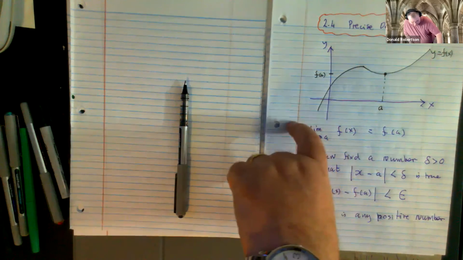So it's like a lawyer got involved with mathematics, and that is basically the formal definition of what it means to say this. So how does that work?